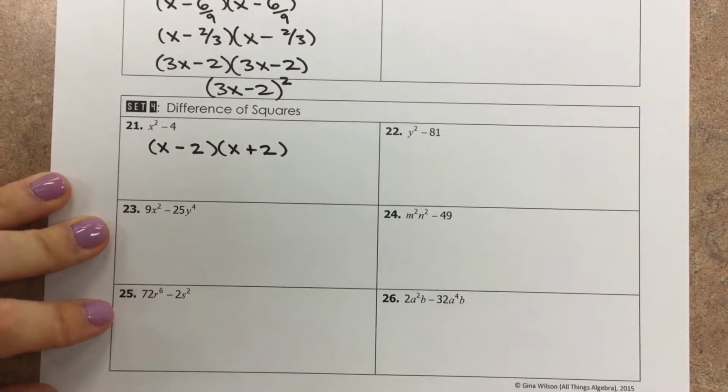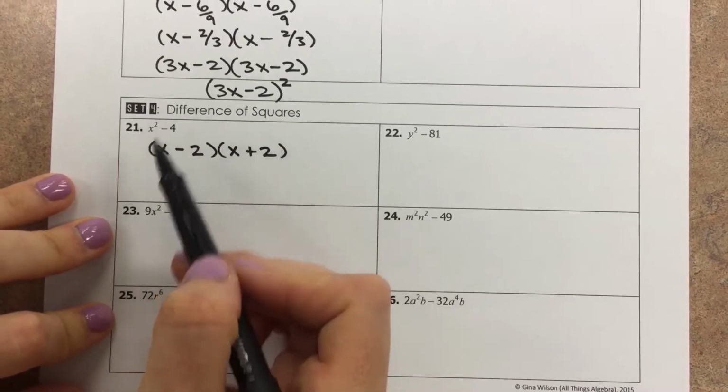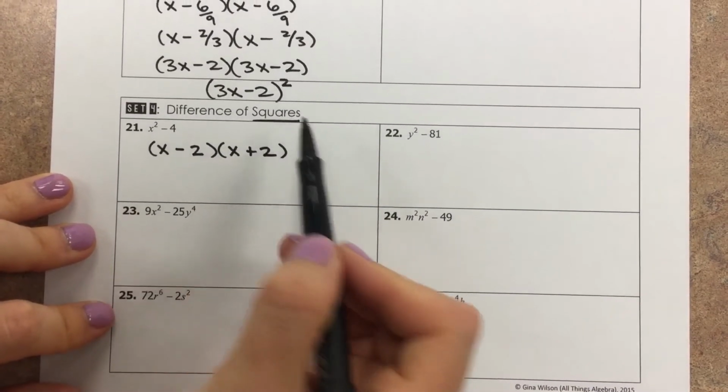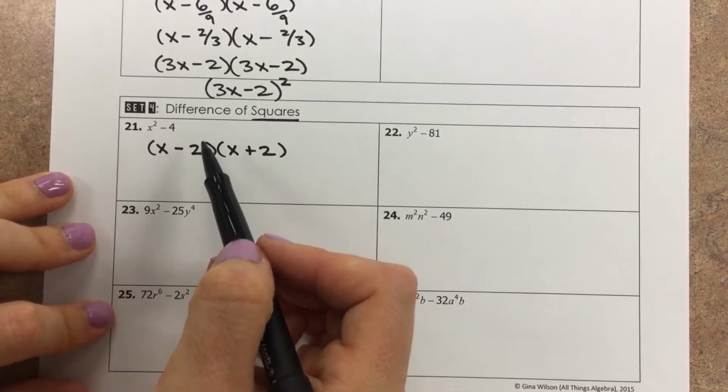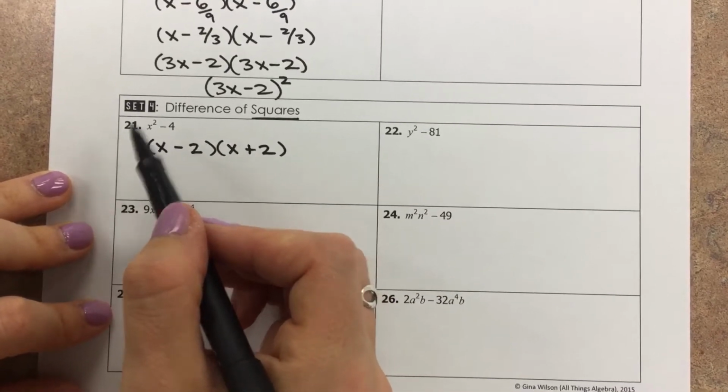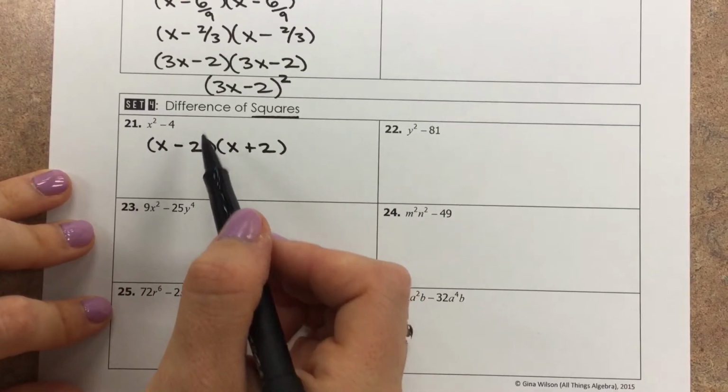The pattern I want you guys to look for is right here in the name. It's the difference, which means it's subtraction. Notice all of these are subtraction. And squares, meaning once a GCF is out, if you have one, what you're left with is perfect squares. So x squared is a square, and 4 is one of our perfect squares.